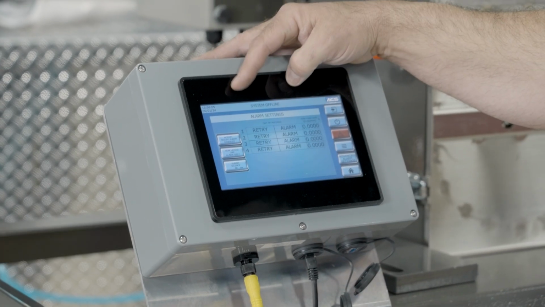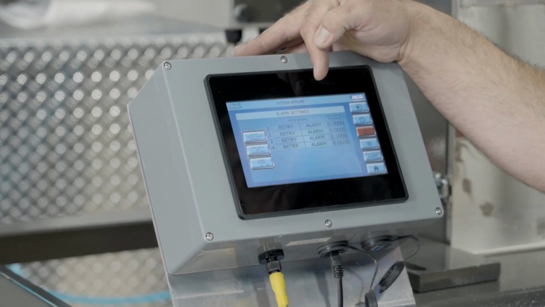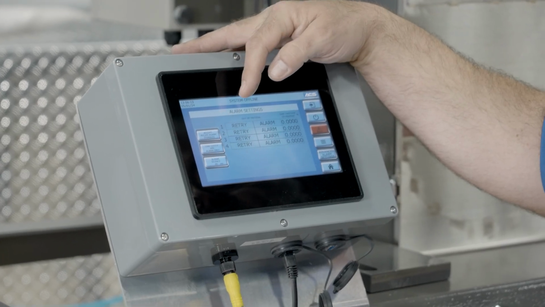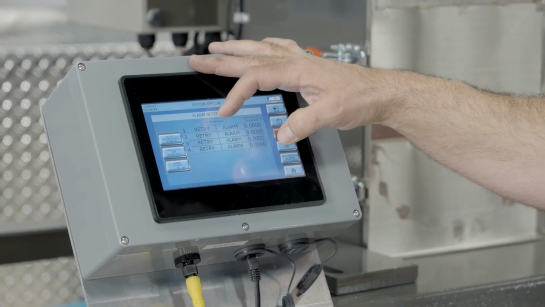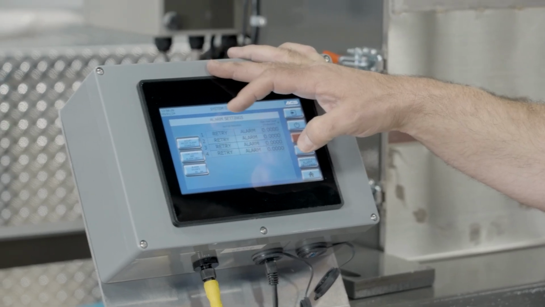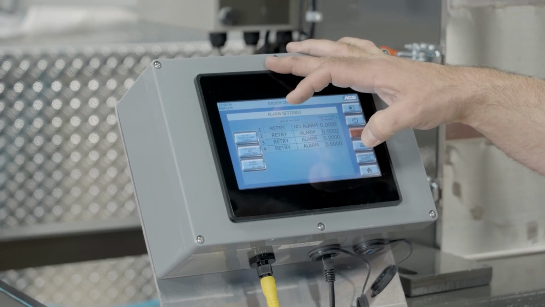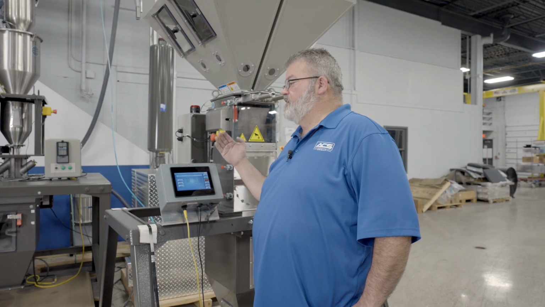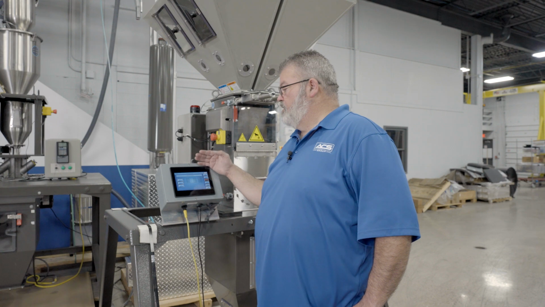So under alarms, you see you have hopper 1 through 4, you have retry and alarm, and percent overfeed limit. So you can set these alarms to either retry, no retry, alarm, or no alarm. If you set it to no retry, it's going to dispense the material one time, and whether it hits the target or not, it's going to move to the next ingredient.